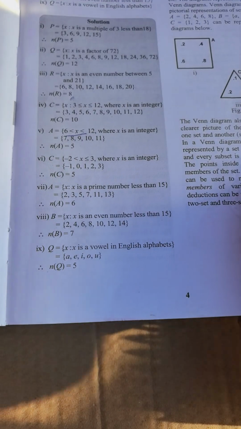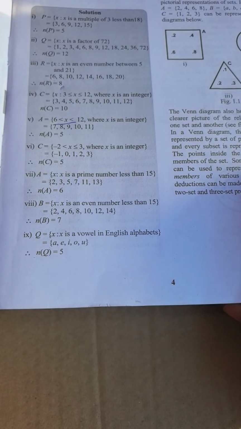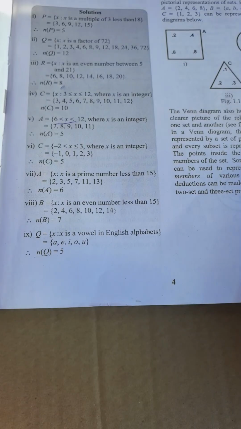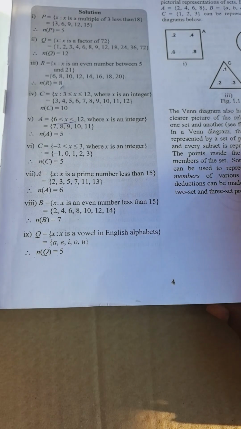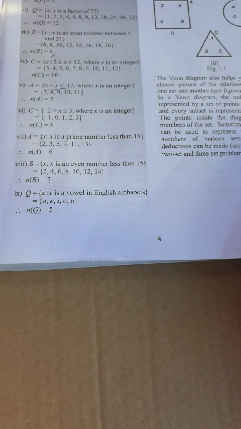Now moving forward, before the time elapses, I think with this concept you can get the rest of it. Then the C set: negative 2 less than x less than or equal to 3, where x is an integer, right? So negative 1, 0, 1, 2, 3. I think you can get it. So with that being said, just follow through and you get the rest of the set.